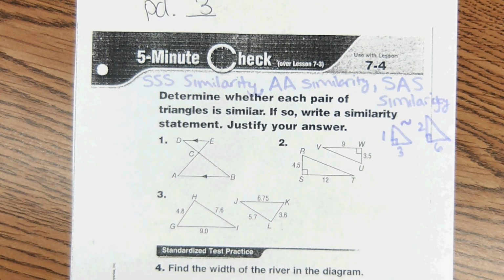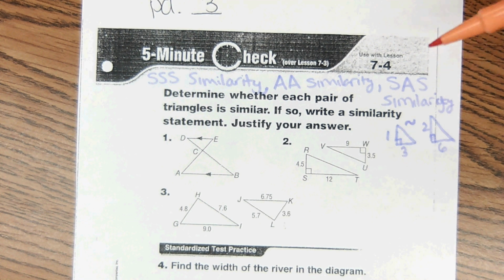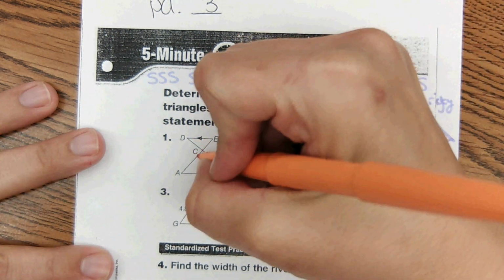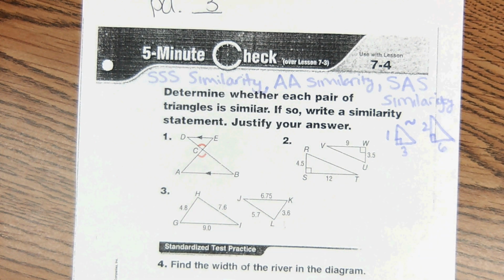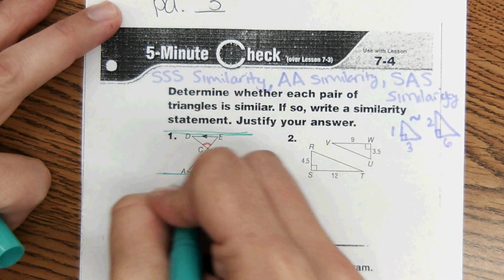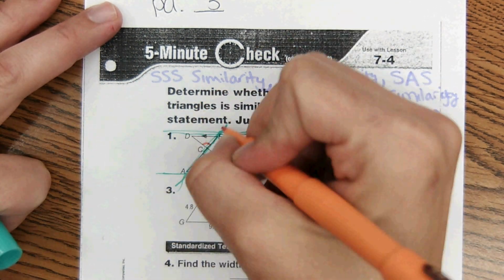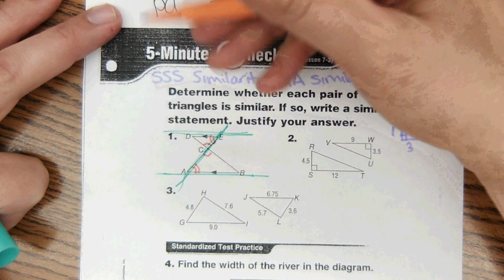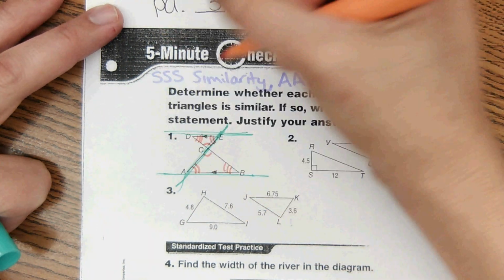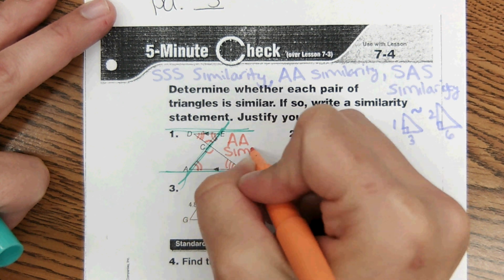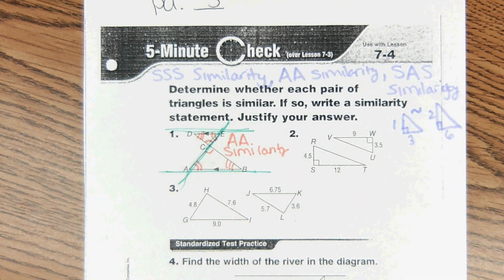Okay, so for number 1, we're going to determine if these are similar using one of these 3 theorems. So what I see here is 2 triangles. Vertical angles are the same measure, so I know those angles are the same. And then it shows parallel lines here. With parallel lines and a transversal right here, you have some angles in common. Alternate interior angles have the same measure, so this has the same measure as this. And then again, you have another transversal here, and alternate interior angles are equal, so this angle is the same angle as this. So here you have angle-angle similarity.